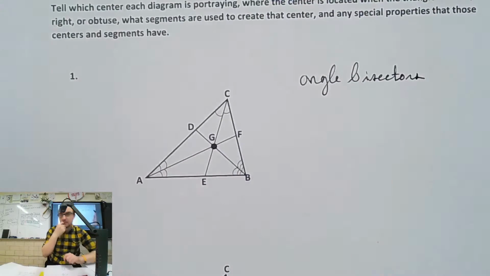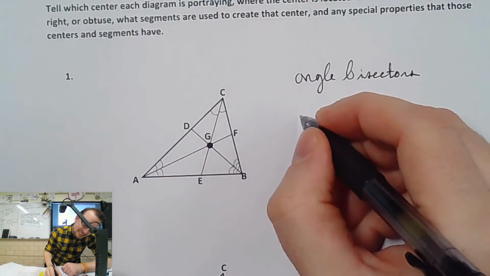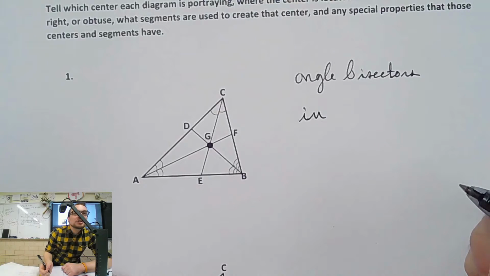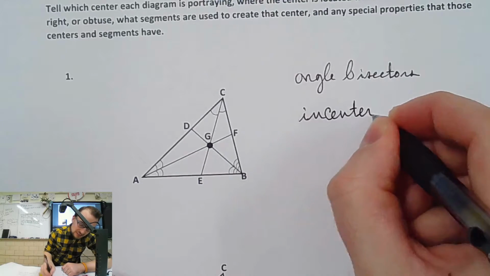That's what we're looking at here. Now, does anyone remember? I bet you don't, but if you do, that's great. Does anybody remember what that center is? Centroid? No, centroids go with medians. We're talking about angle bisectors. An angle bisector cuts an angle into two congruent angles. What center? The incenter.